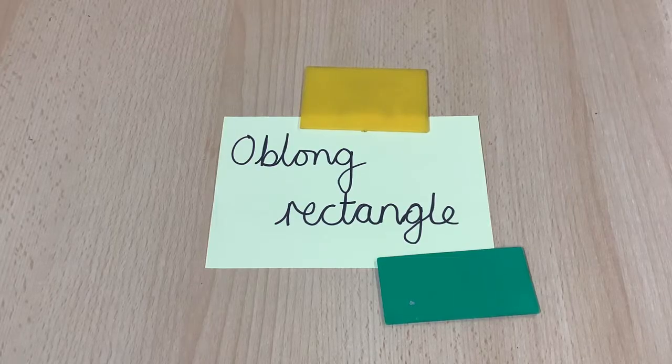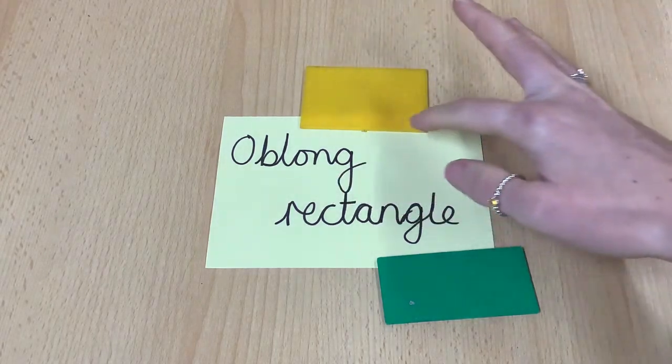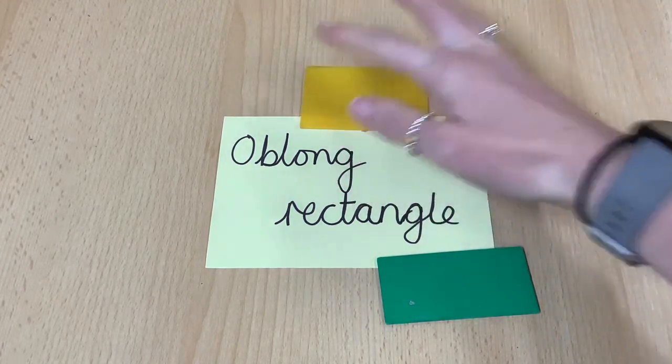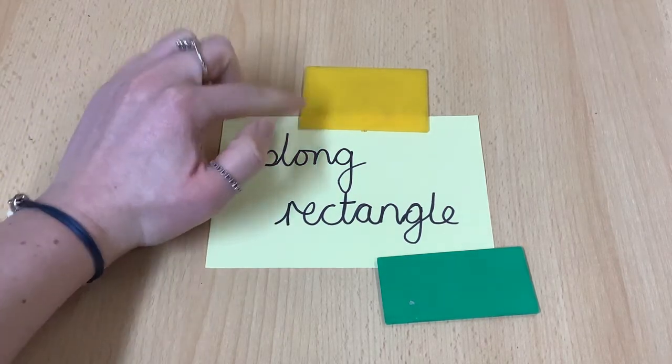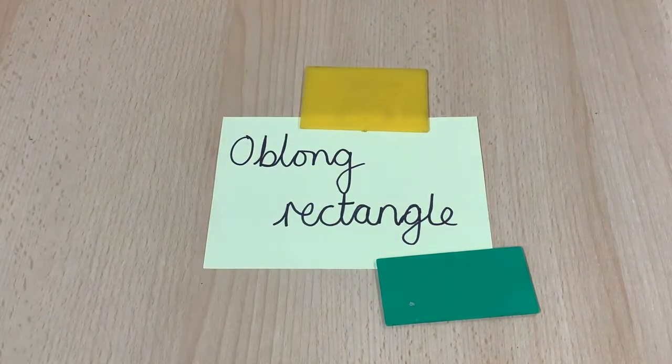The first shape that I'm going to show you is an oblong rectangle. A rectangle is a shape with 4 sides and with 4 right angles. An oblong is a type of rectangle that has 2 long sides and 2 shorter sides. An oblong rectangle has 4 vertices. Vertices are corners. They're where 2 lines meet each other.